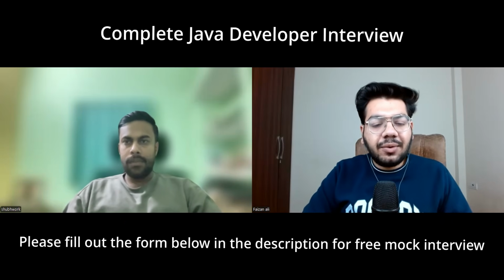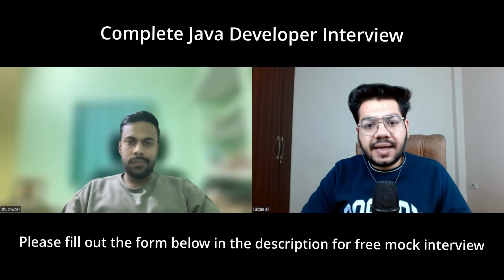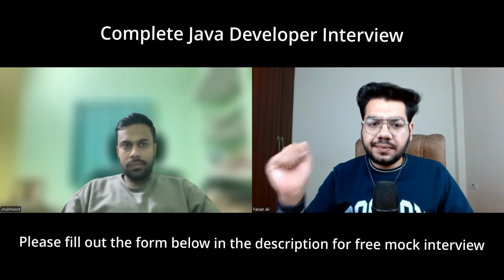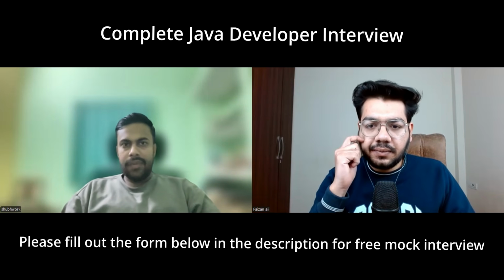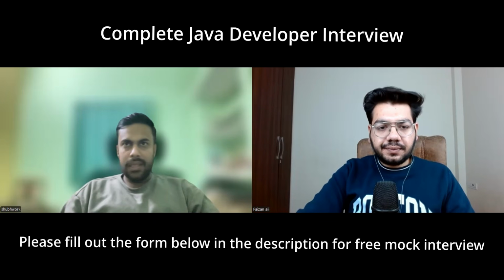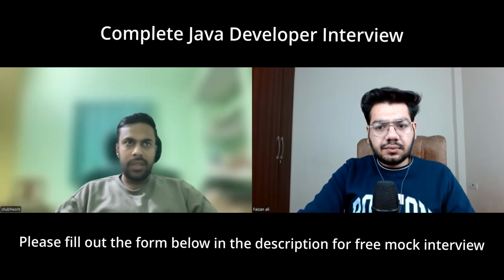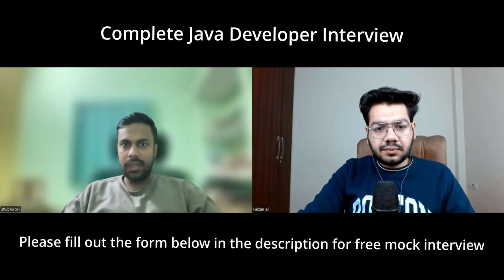Can you tell me the difference between array list and linked list and which is better for search operation? The main difference is that for search operation, we will use array list, but where there is frequent insertion or deletion, we will use linked list.